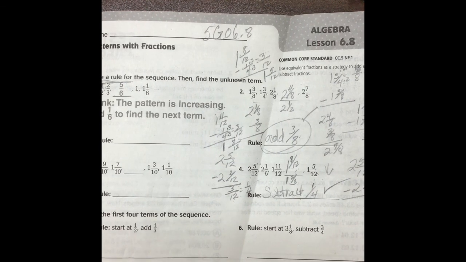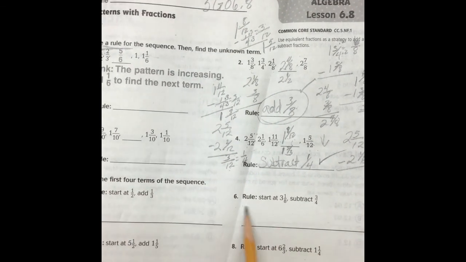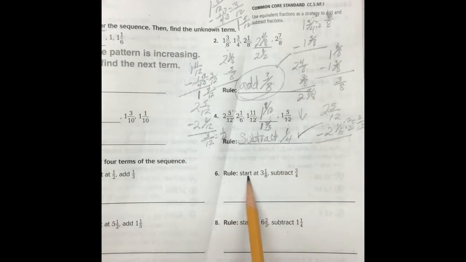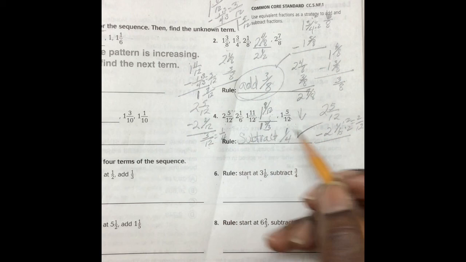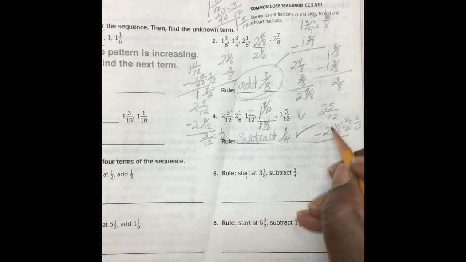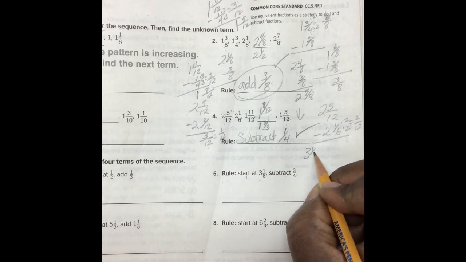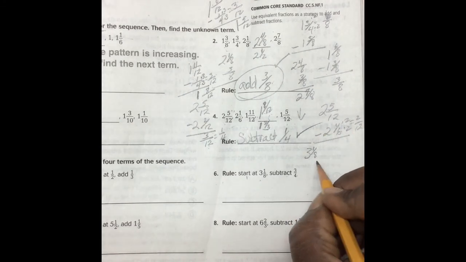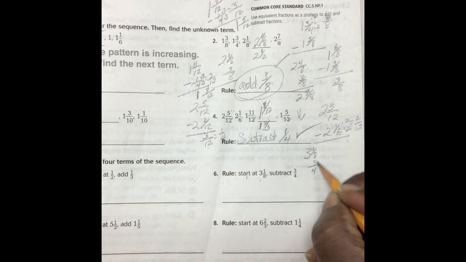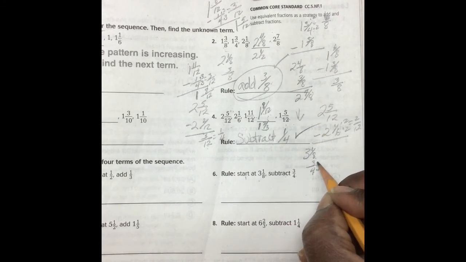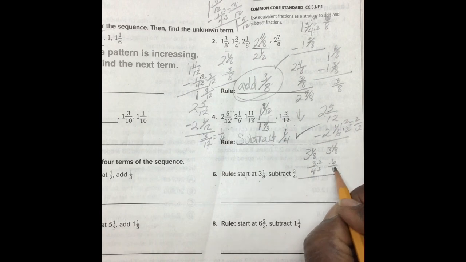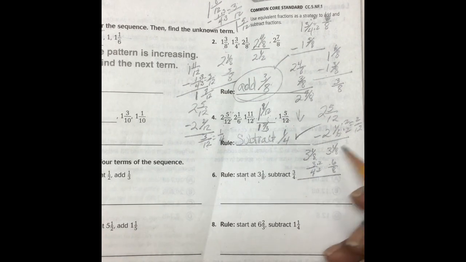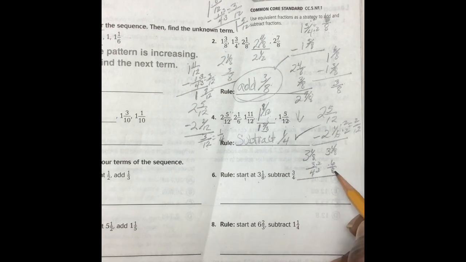All right, let's look at number 6. The rule is start at 3 1/8 and subtract 3/4. So let's start. 3 1/8 subtract 3/4. Well, we can make it 4 and 8 multiplied by 2. So therefore, we have 3 1/8. This becomes 6/8. Oh, we don't have enough. 1/8 to take away 6/8, so we need to borrow.